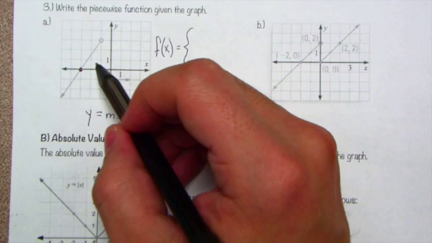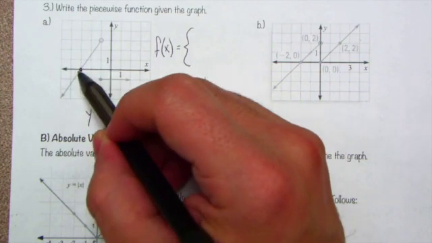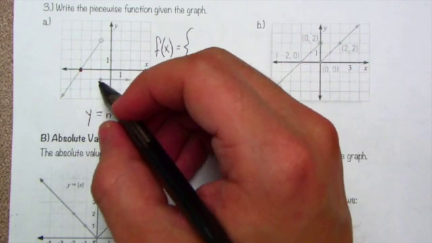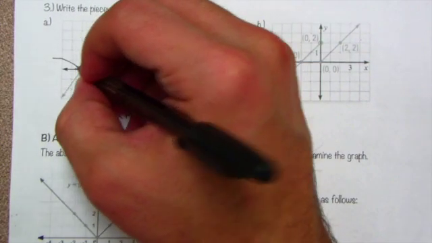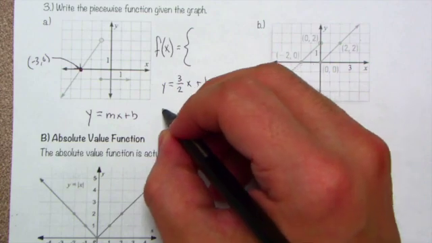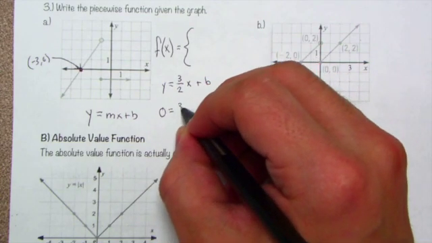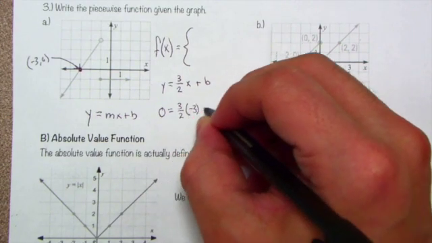So I'm going to use this one since it's got a 0. It's negative 3 and 0. Let's draw an arrow here. Negative 3, 0. So negative 3 will go in for my x, and 0 will go in for my y. So it's 3 over 2 times negative 3 plus b.